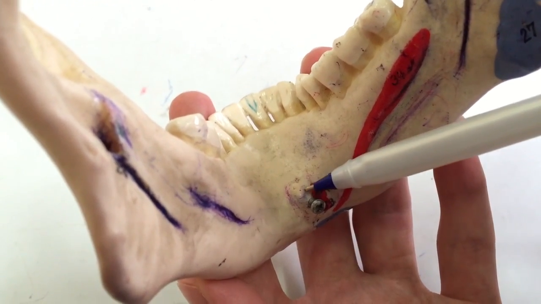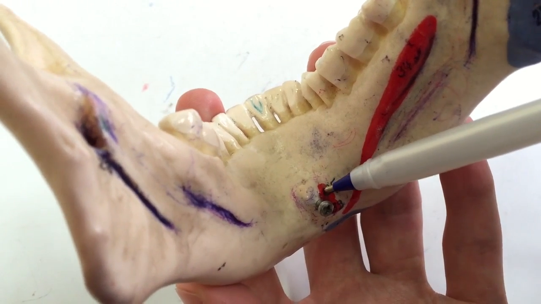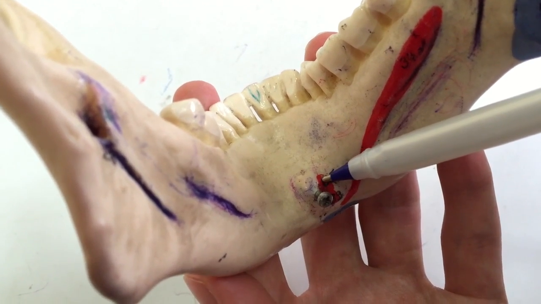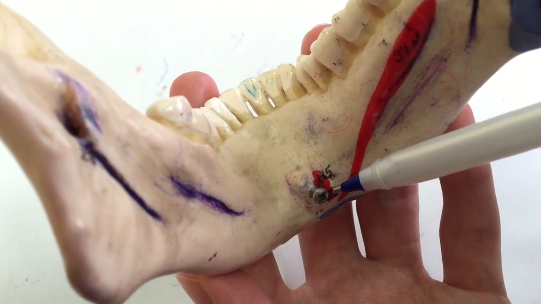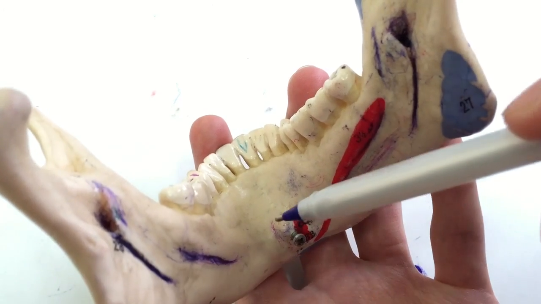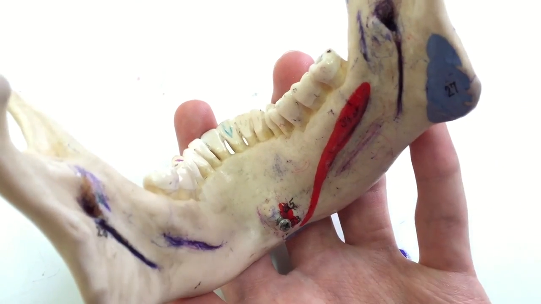The mental spine provides attachment for two muscles, the superior one being the genioglossus and the inferior one being the geniohyoid. The mental spine is also called the genial tubercle.